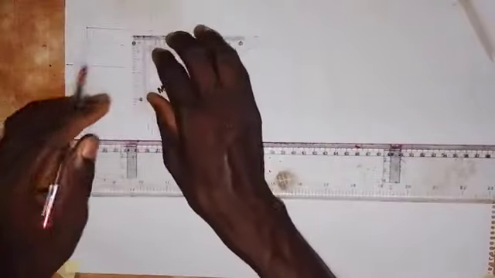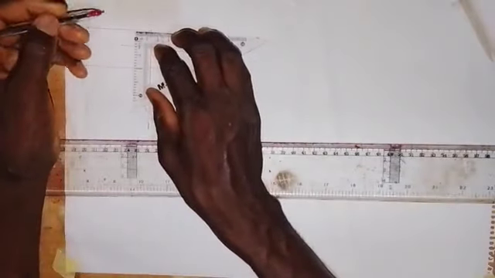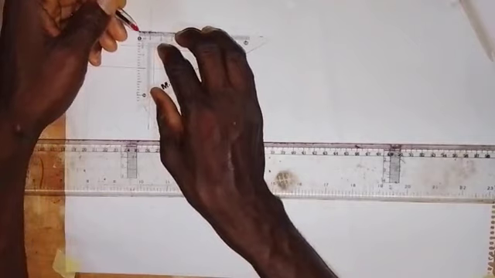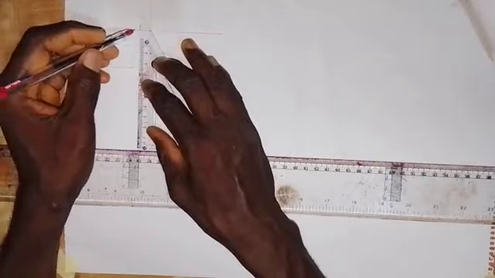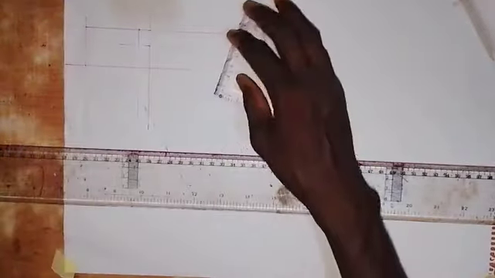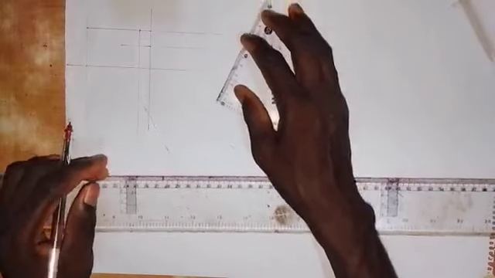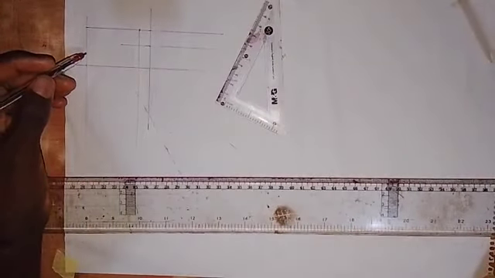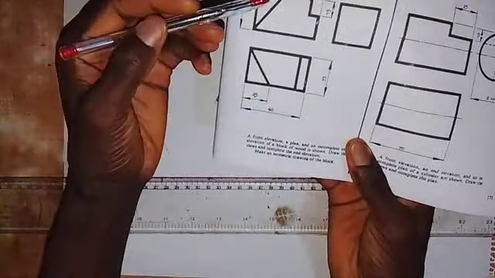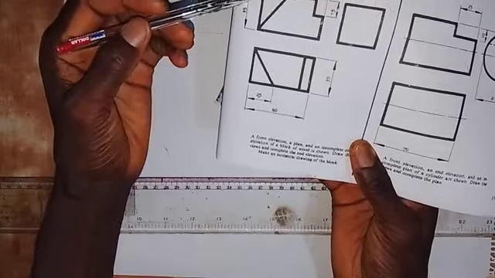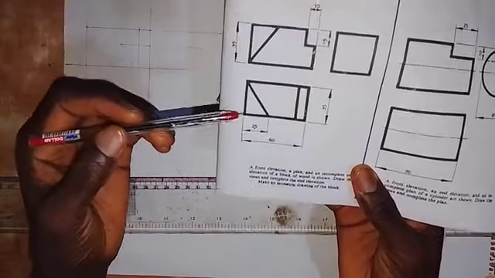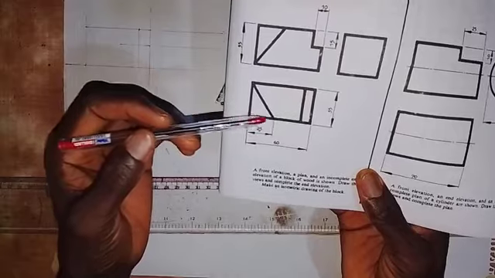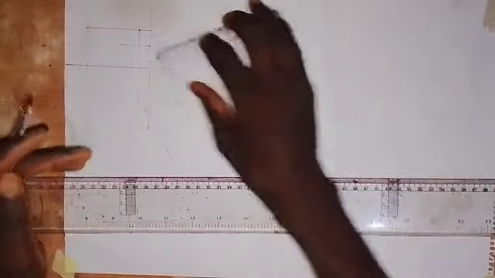Then I'll come here, from this point, and take a measurement of 10 millimeters to this side. So this is 10 millimeters. Then I will draw a vertical line down. Okay, so we have this. For the front elevation, the next thing we are going to add is this part that we have here. The distance from here to here is 25, as we see it here in the plan. So let's take note of that.